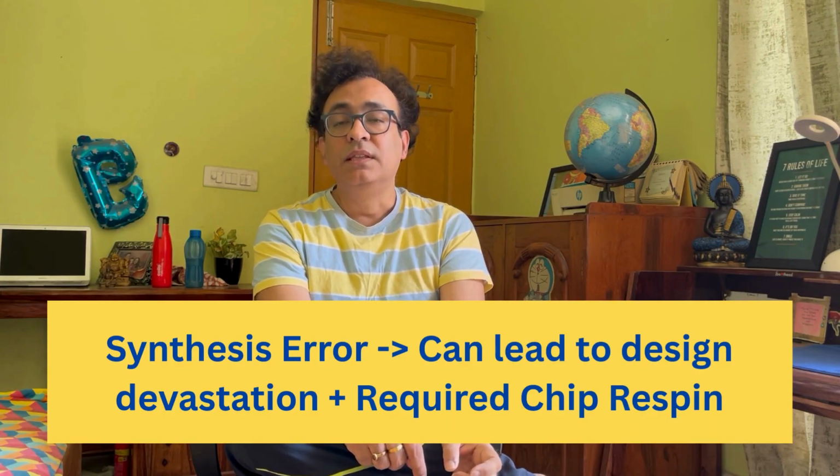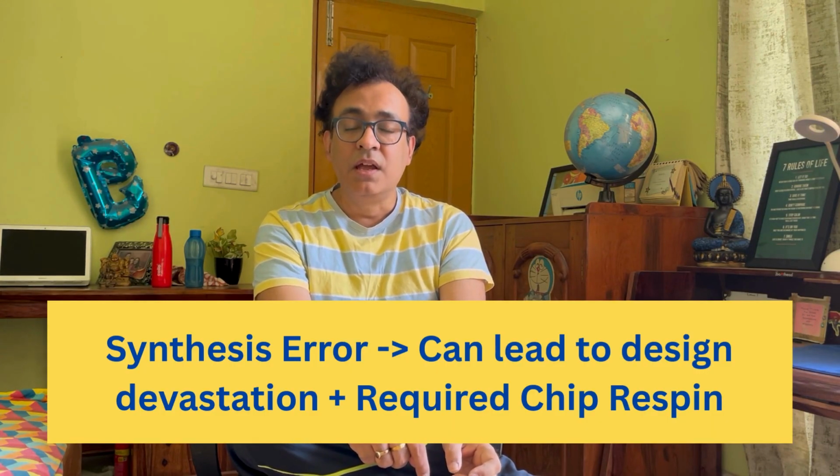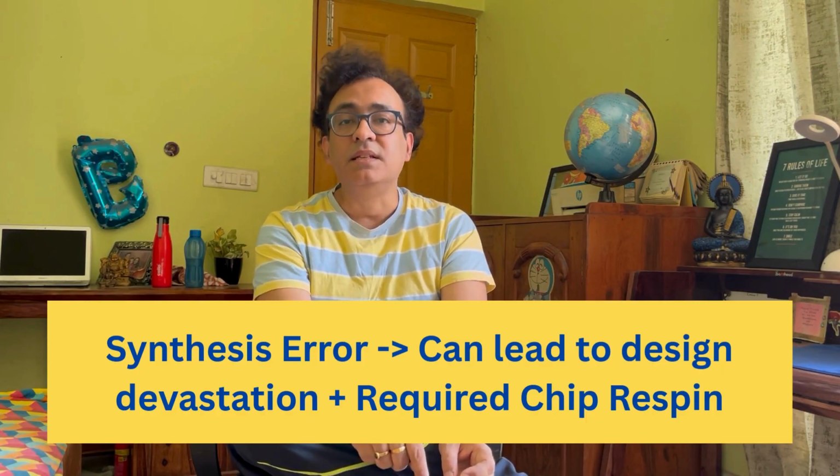So now the interesting thing is that you need to do a check between the parser view and the synthesis view. Why? It can happen that by any error the synthesis netlist contains fewer ports than you actually started with in the RTL view, and that can lead to a devastation and you need to respin the chip once again. So then I will talk about A and B. A is the parser view and B is the synthesis view. So I will compare these two.